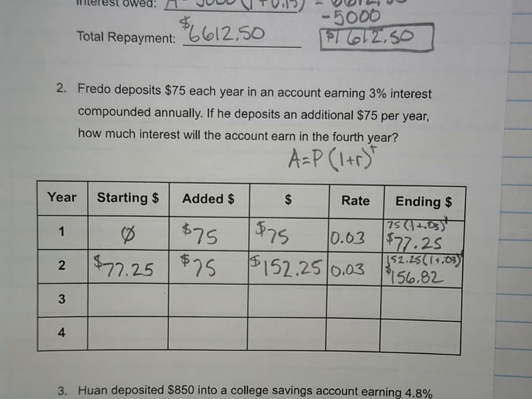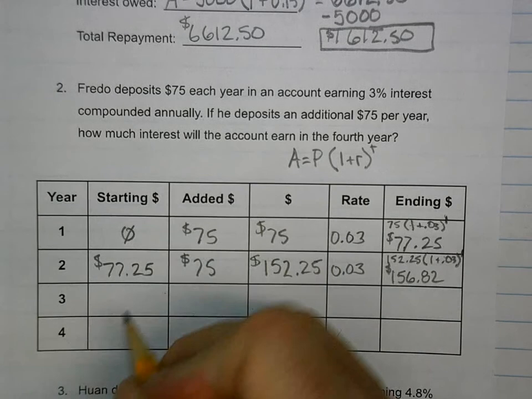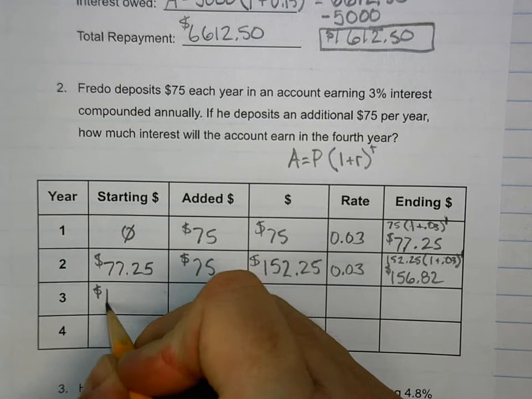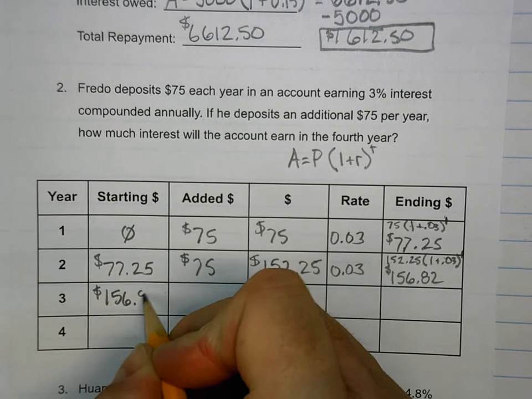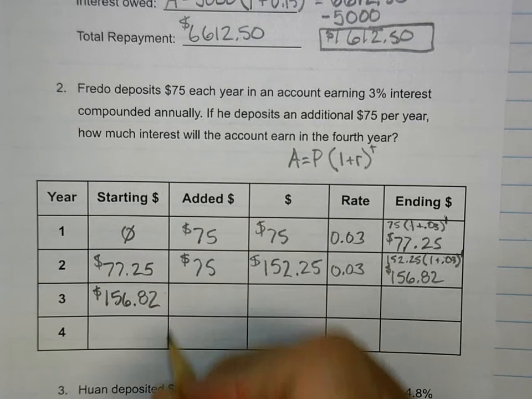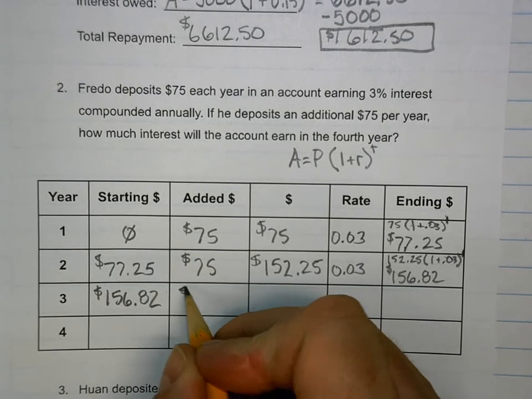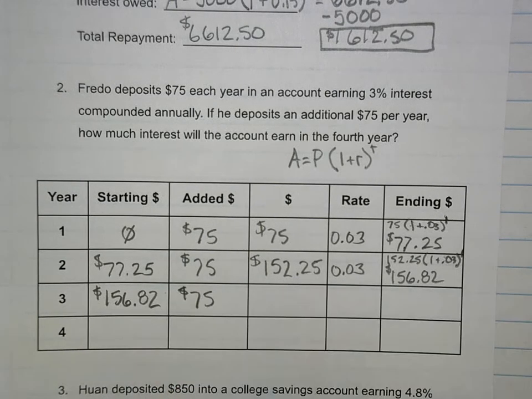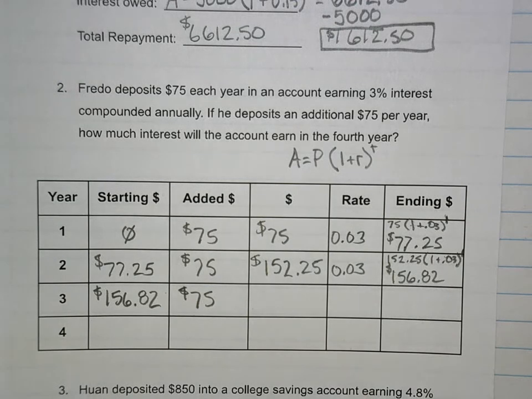3% is very small, which means the money we earn is going to be pretty small. Does that make sense? Yes, sir. Okay, so let's bring down our money. $156.82. How much are we adding to it? $75. So now we need to add these two together to get our total that we're doing interest for.